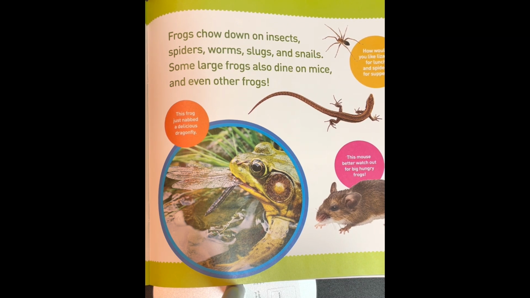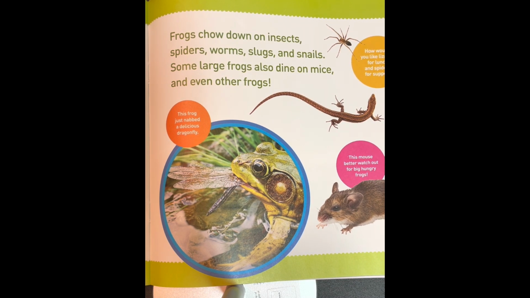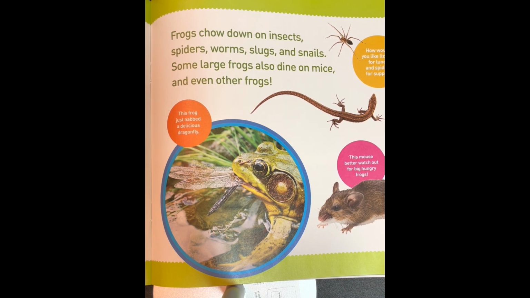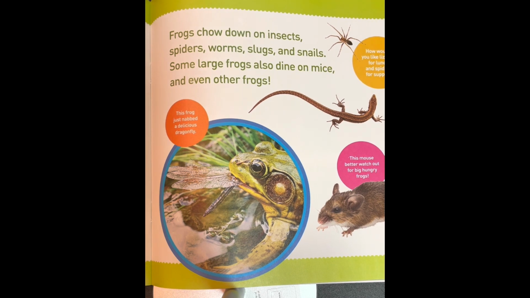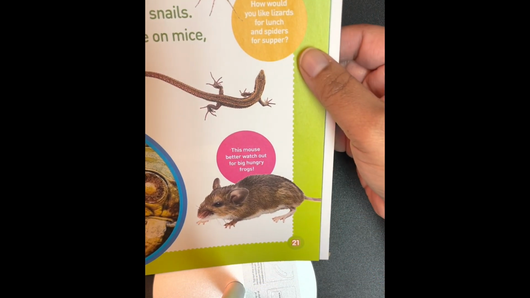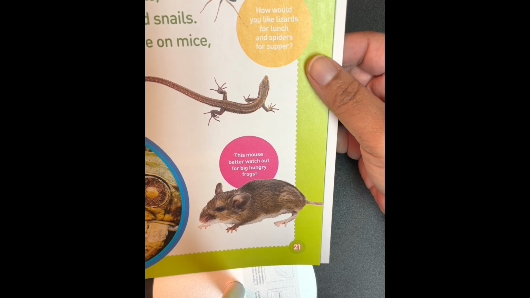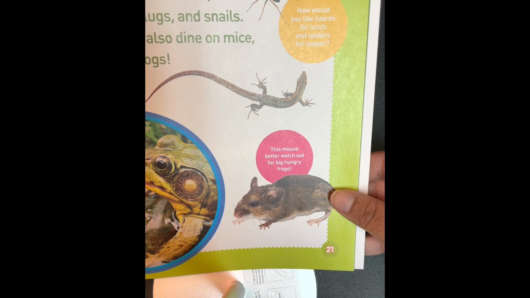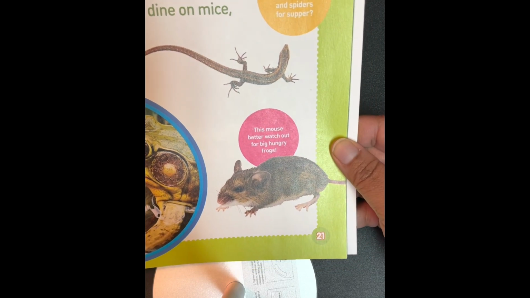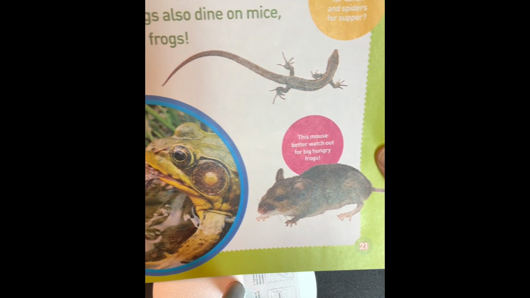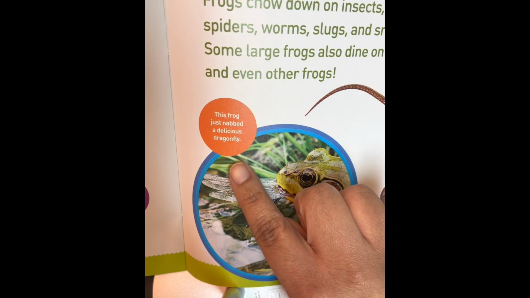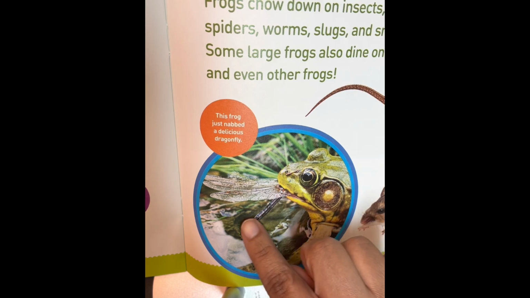Frogs chow down on insects, spiders, worms, slugs, and snails. Some large frogs even dine on mice and even other frogs. How would you like lizards for lunch and spiders for supper? No, thank you. This mouse better watch out for the big frogs, the big hungry frogs. And this frog right here just nabbed a delicious dragonfly.